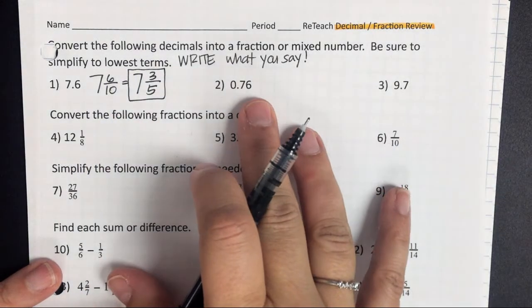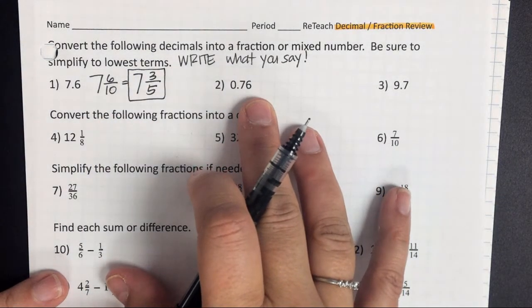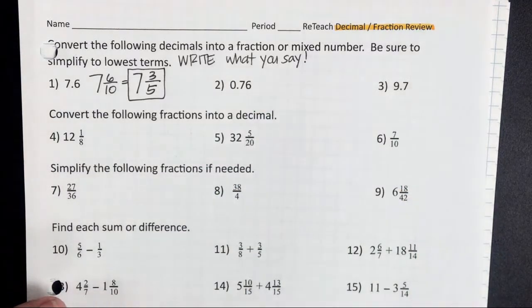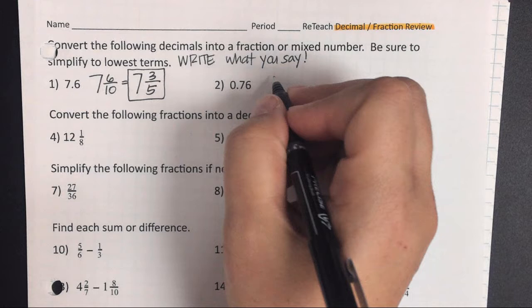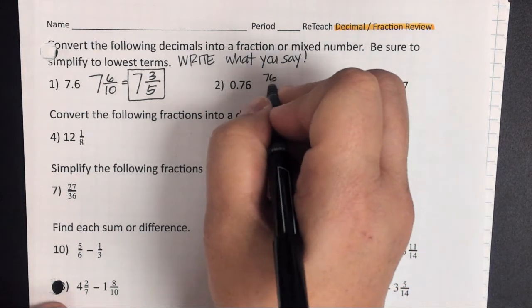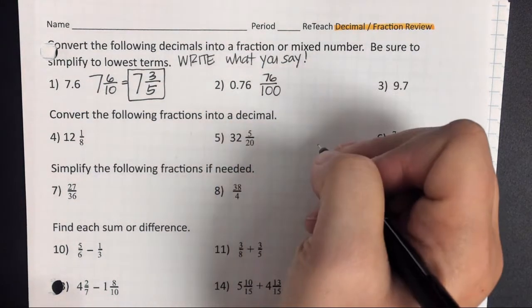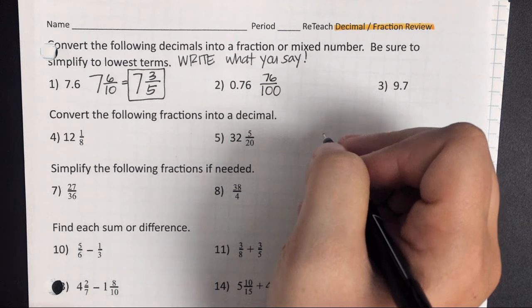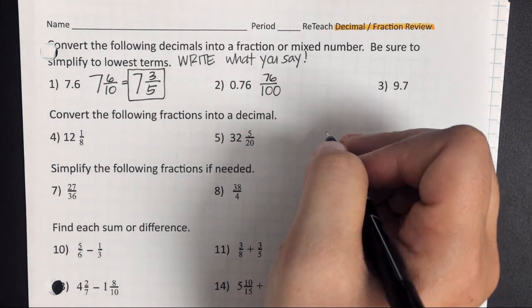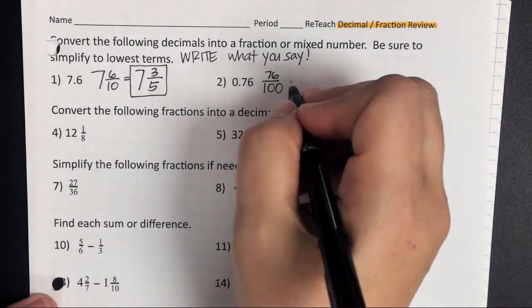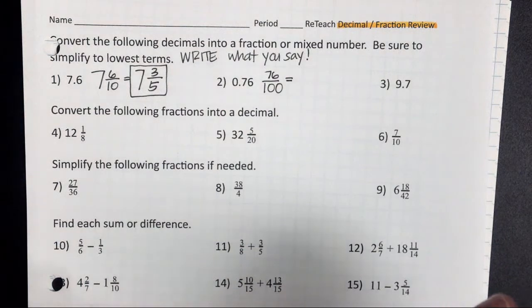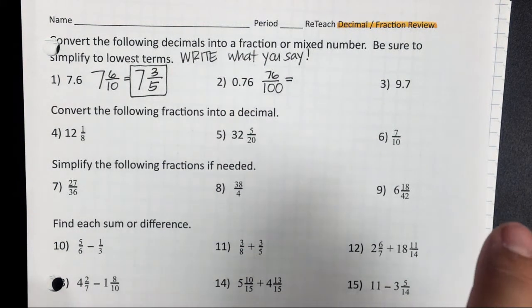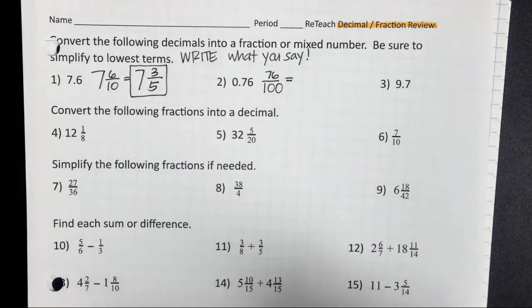Okay? Somebody read number 2 for me. Olivia. 76 hundredths. You got it. So we're going to write it just like she said it. 76/100. Can we simplify? Yes, ma'am. Because they're both what? Even. What do you think our greatest common factor would be? 2. Well, if we divide them both by 2, whoever said 38, Benjamin, yes.